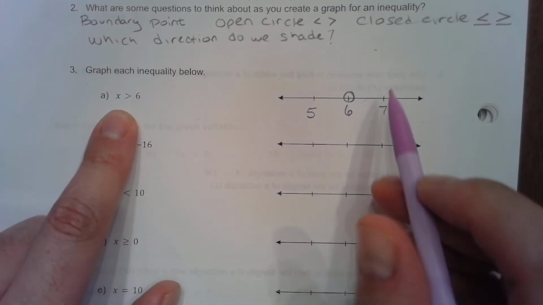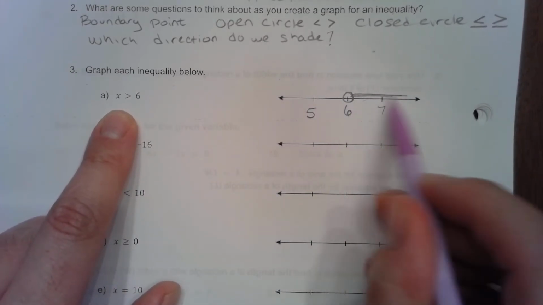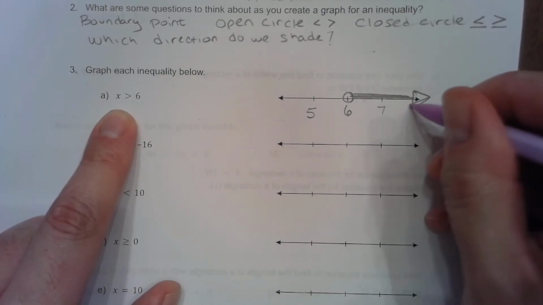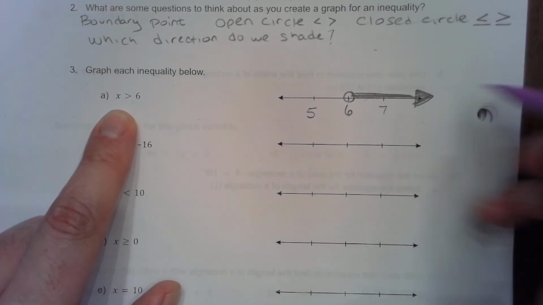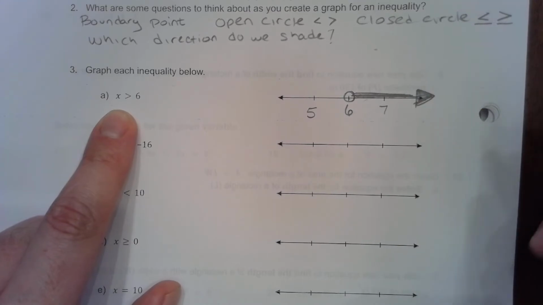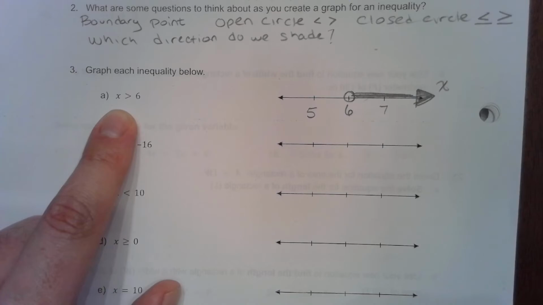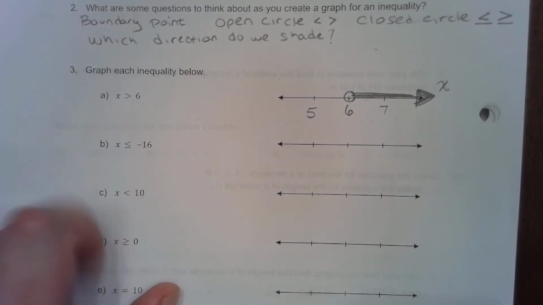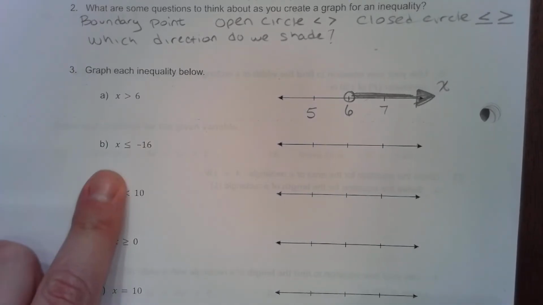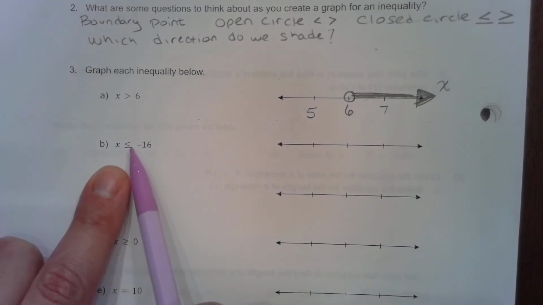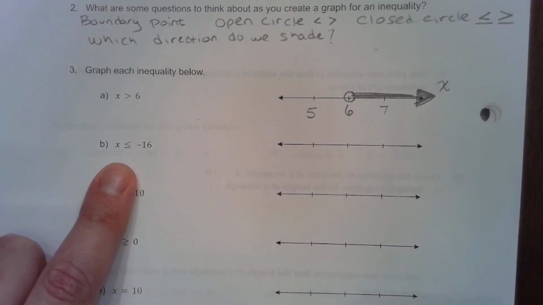Starting with the open circle, shade to the right on your number line, and also shade the arrow because there are more solutions beyond this end of the number line. Also, I'm going to give this number line a letter. This variable is x. So this is our solution to this inequality. Let's do the next one to contrast it a little bit. X is less than or equal to negative 16.